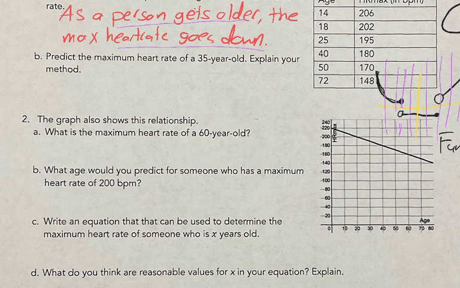B, predict. What do you think the max heart rate is at 35 years old? 185. That's 185. How did you figure that out? It's closer to 40, but also it's in the middle of 25 and 40, but closer to 40. Okay. So because 35 is between 25 and 40, you expected the max heart rate to be between 195 and 180. Yes. Okay, I follow that.